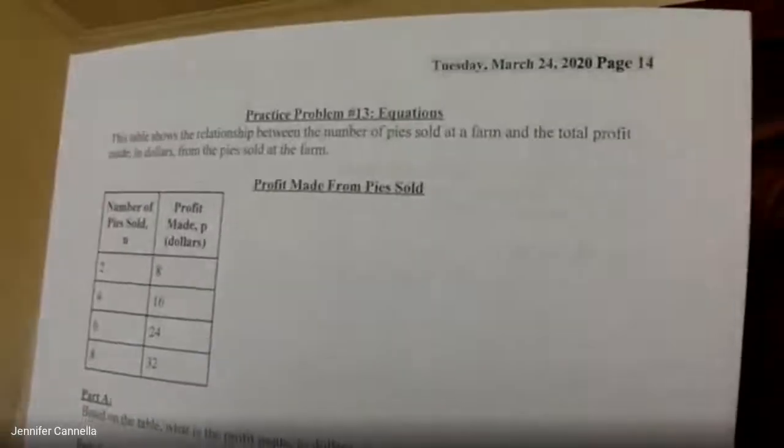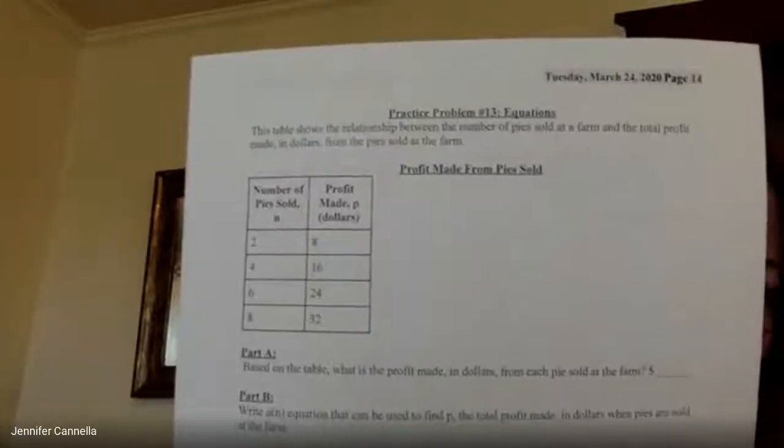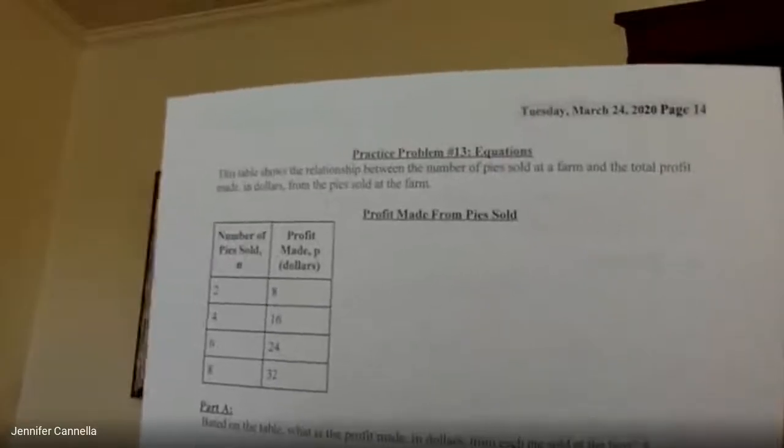Esther, can you read this problem, please? Page 14. This table shows the relationship between the numbers of pies sold at a farm and the total profit made in dollars from the pies sold at the farm. Based on the table, what is the profit made in dollars from each pie sold at the farm?